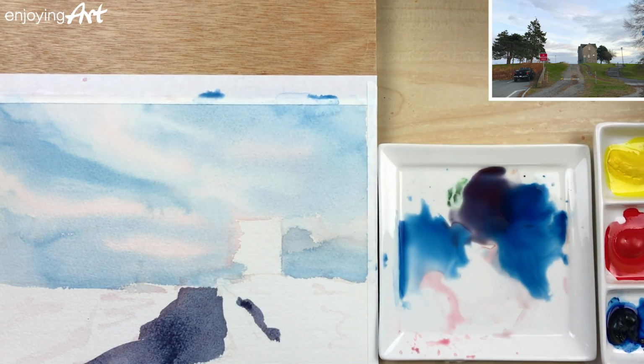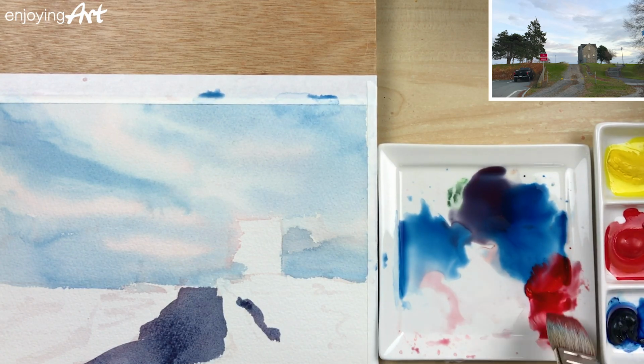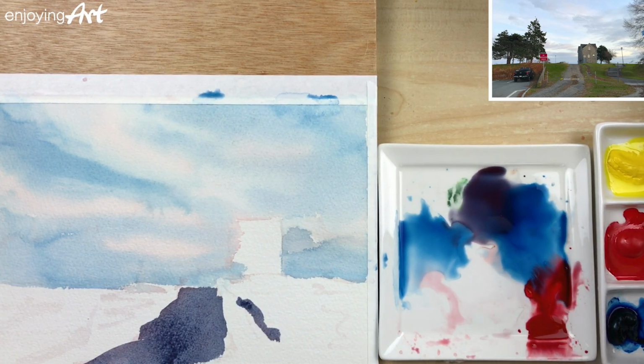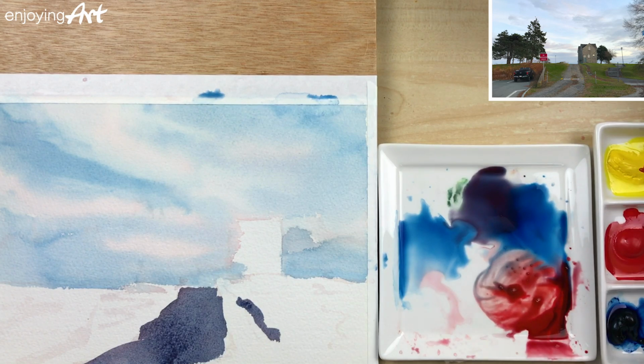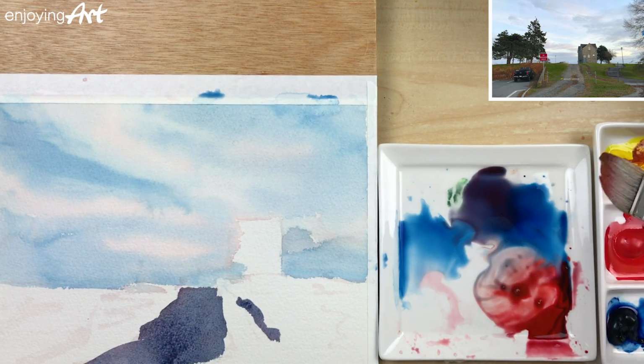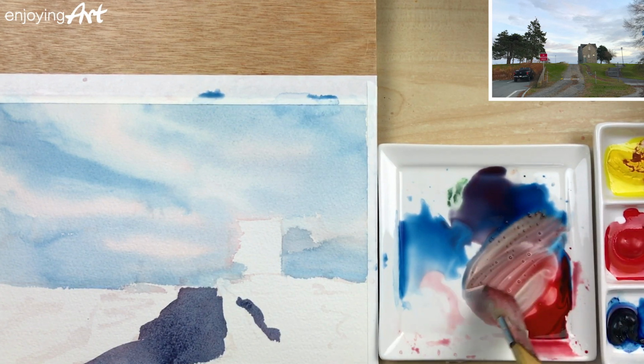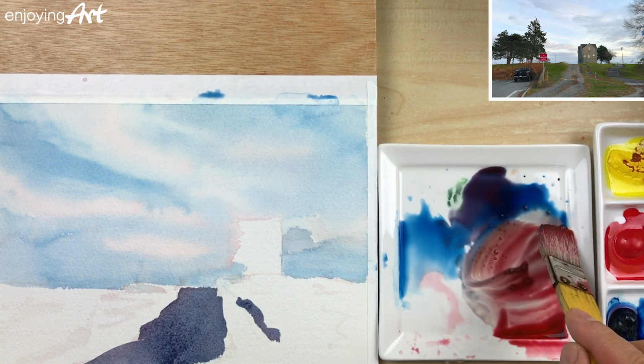And on the side over there, I'm gonna have a little bit warmer. So get the red and the yellow color, and make a little bit of a brownish color. Right over here.